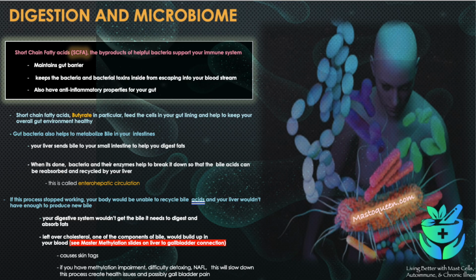Your liver sends bile to your small intestines to help you digest fats. The bile also helps keep your intestinal tract free of parasites, overgrowths, and infections. When it's done, bacteria and their enzymes help break it down so that the bile acids can be reabsorbed and recycled back into the liver. It's called enterohepatic circulation. If this process stopped working, your body would be unable to recycle bile acids, and your liver wouldn't have enough to produce new bile, which means that your digestive system wouldn't get the bile it needs to digest and absorb fats. Leftover cholesterol, one of the components of bile, would build up in your blood.